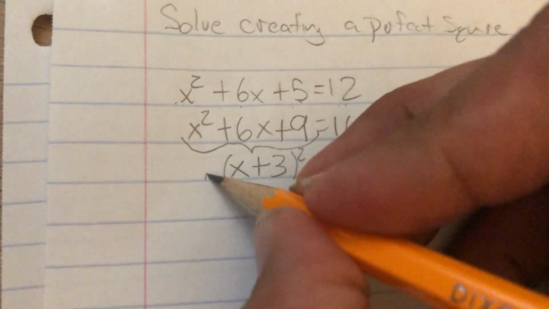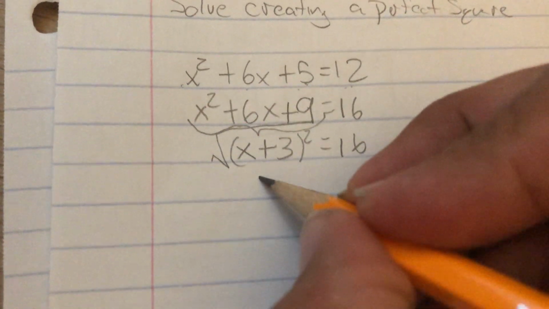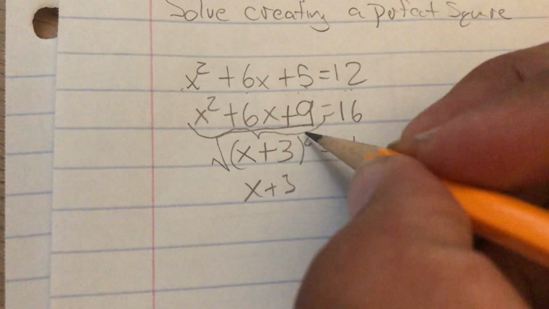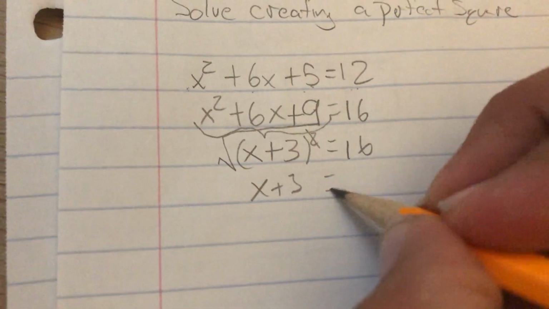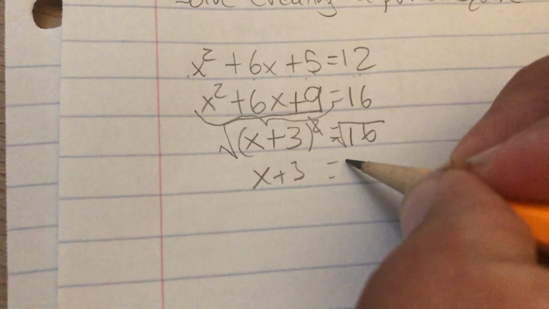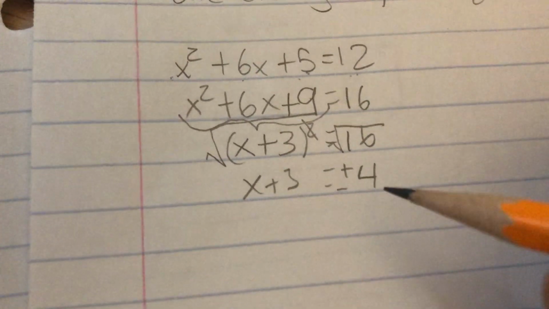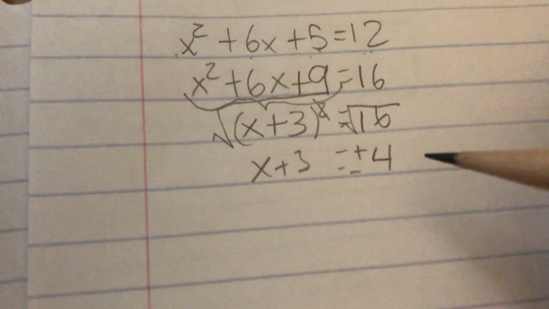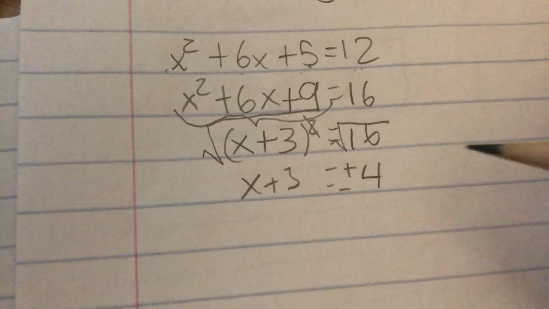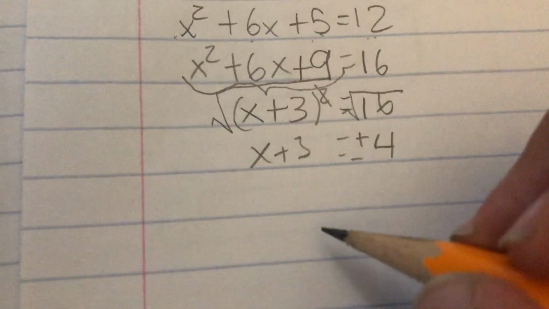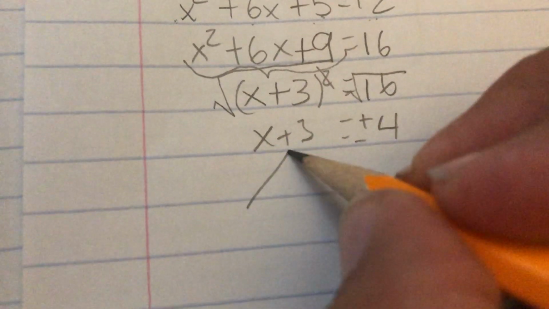So if I square root this side, I'm left with x plus 3. It just cancels the squared. And if I square root this side, I have a positive or a negative 4. Because I honestly don't know if it was 4 times 4 that made the 16, or if it was negative 4 times negative 4 that made the 16. So now I have two possible solutions.